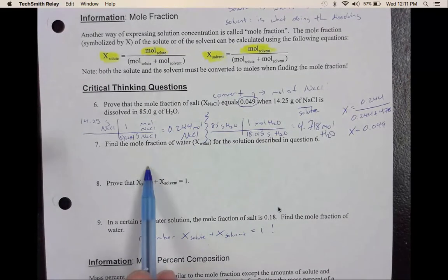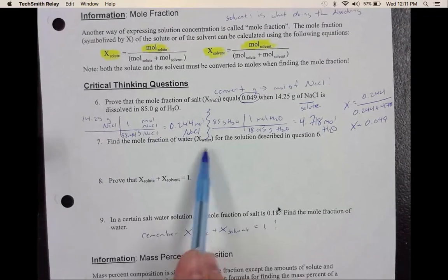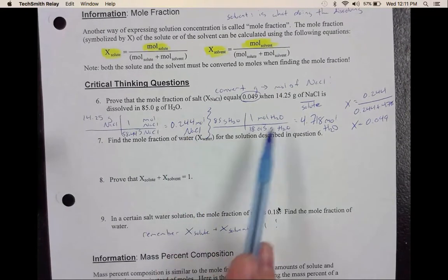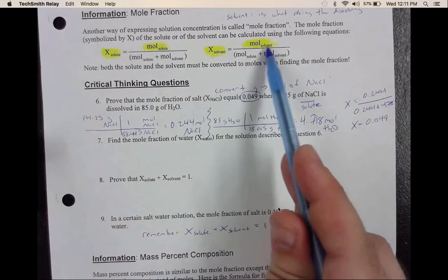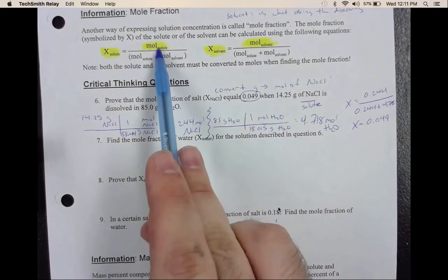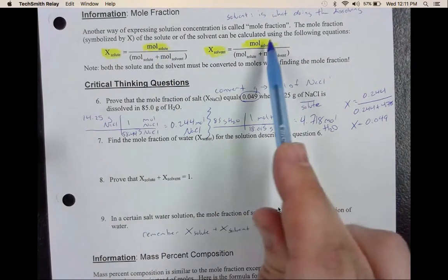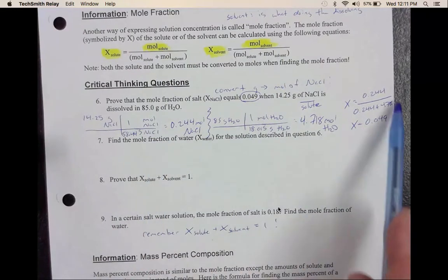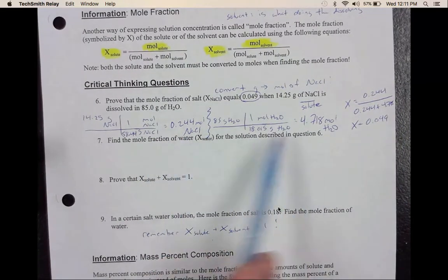So question 7, guys, you need to find the mole fraction of water now. You can use the same number of moles. Just remember, what's going on top changes. It's no longer the moles of sodium chloride, it's the moles of water. So repeat this step using the moles that we already calculated.